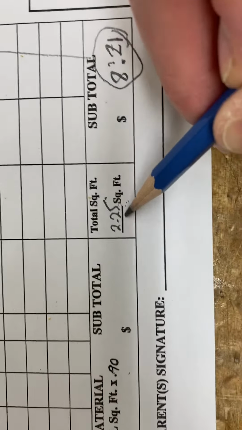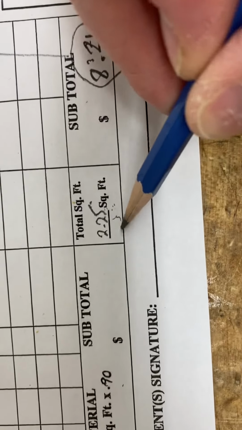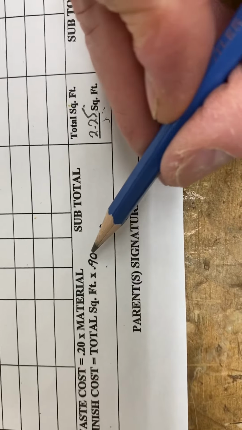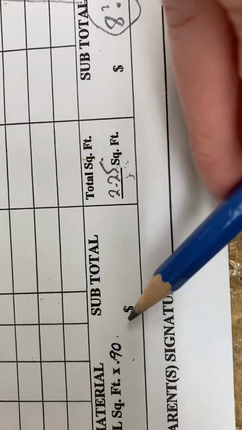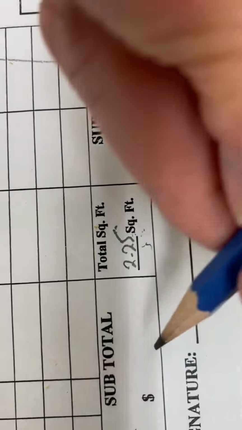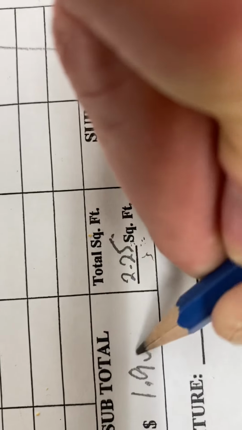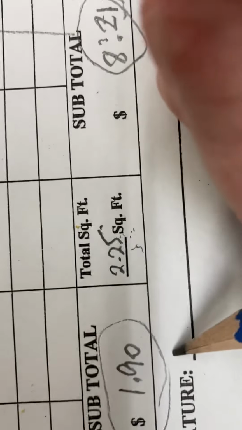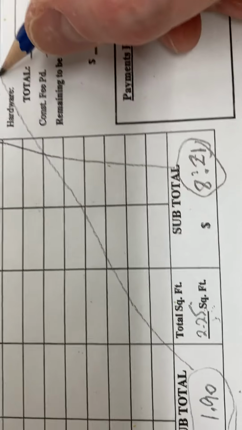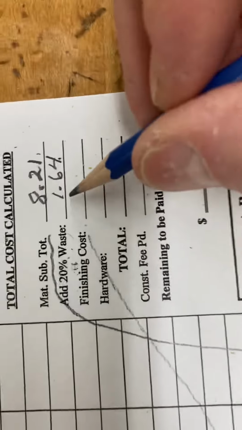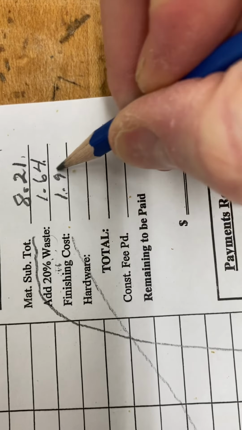The finishing cost is calculated over here. You're going to take this number here and you're going to multiply it by 0.9. So 2.25 times 0.9 is 1.90. So that's what that would be. So now we're going to take that number and move it over to the finishing costs up here. So that's going to be 1.90.